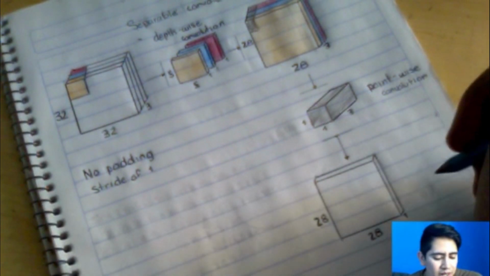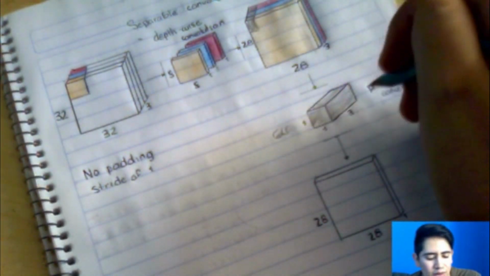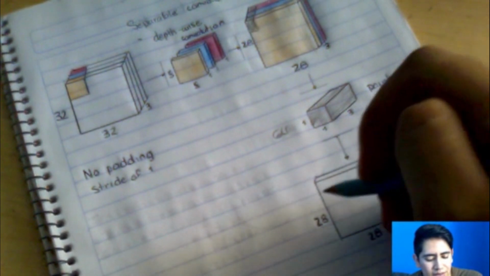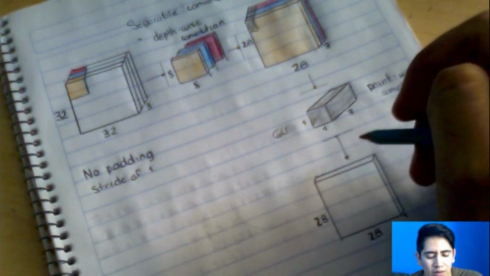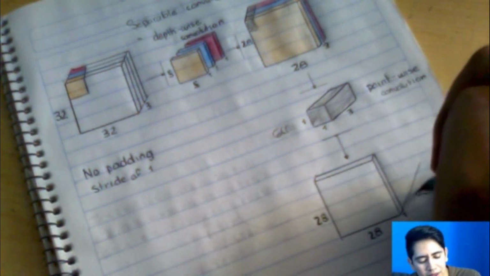We want a depth of 64, so we need 64 kernels of 1 by 1 by 3. In this way, we will get 64 images 28 by 28 by 1. We stack them up together and we will get our final shape of 28 by 28 by 64.